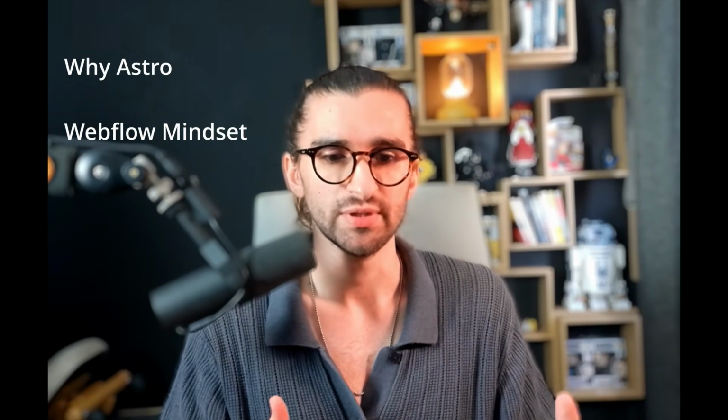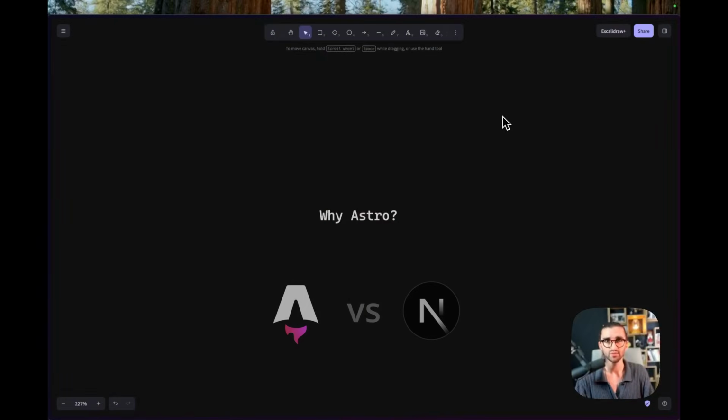We're gonna talk about why people are choosing Astro, how your Webflow mindset transfers over, what are these magical islands that Astro has. Then we'll talk about branching, which is an enterprise feature in Webflow, but comes for free in Astro. And finally, we will deploy the project to Vercel. So let's start with why Astro, especially if you're coming from Webflow.